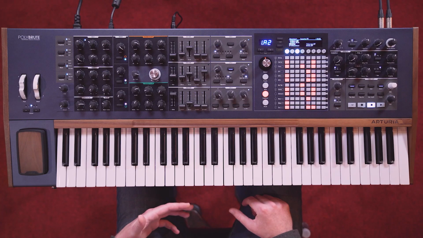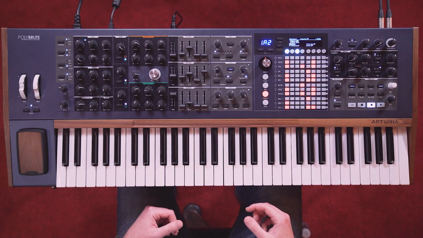It's also worth noting that when we switch into sequencer mode, the PolyBrute changes Timbrality mode to split, which we discussed in the synth voice video. The lower split will transpose the sequence, with the upper split allowing you to play along.